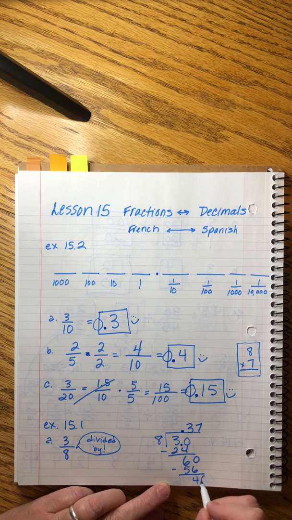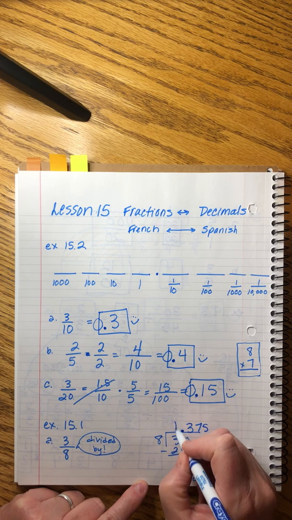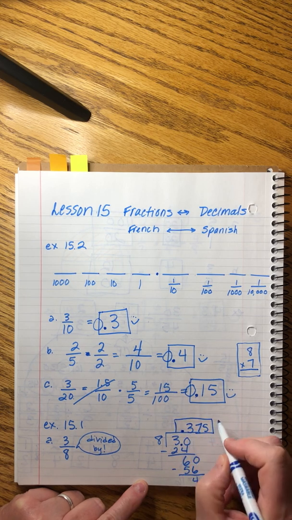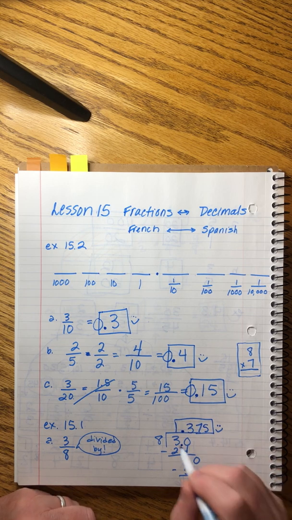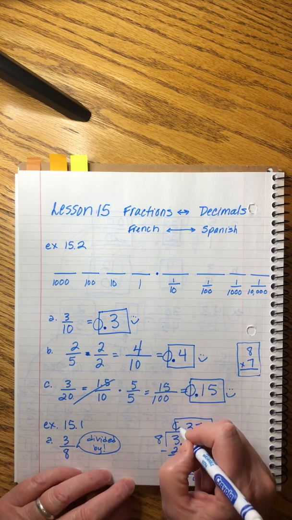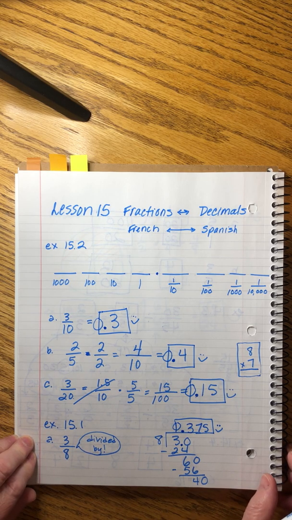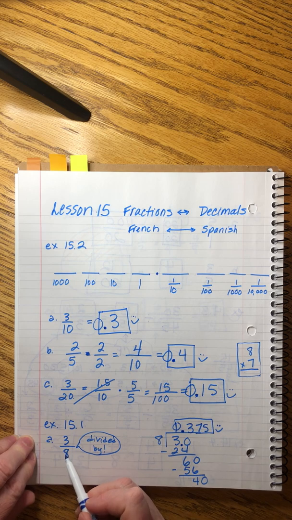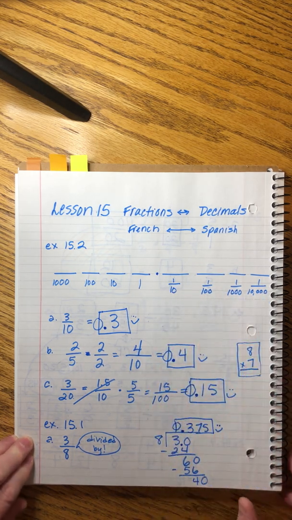We subtract, we get 40. Aha! 8 goes into 40 evenly. It goes in exactly 5 times. So our answer is 0.375. Again, leave the 0 in front if you want it. I don't usually put them, so I'm not going to. But again, if you like it, you can. All right, so that's how we handle decimals where the denominator does not fit into our place value fractions easily.